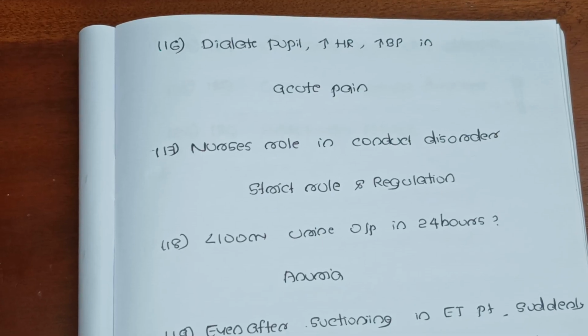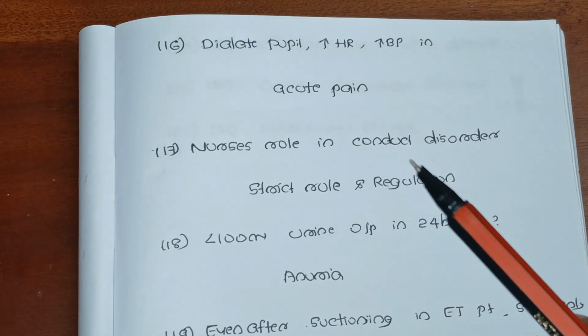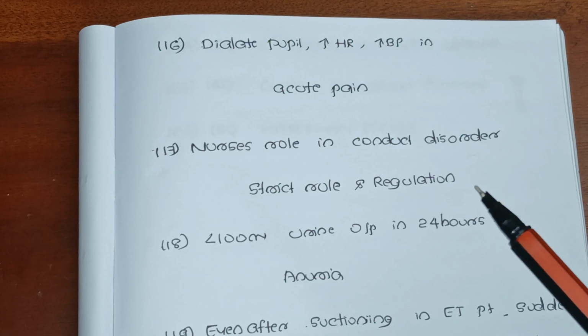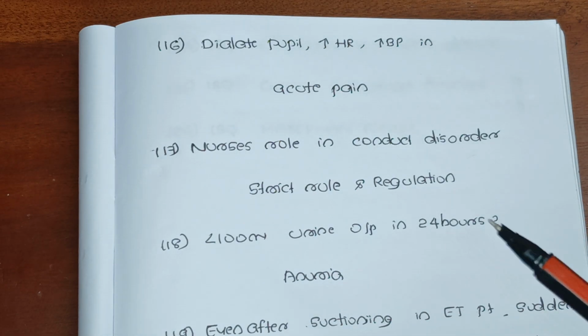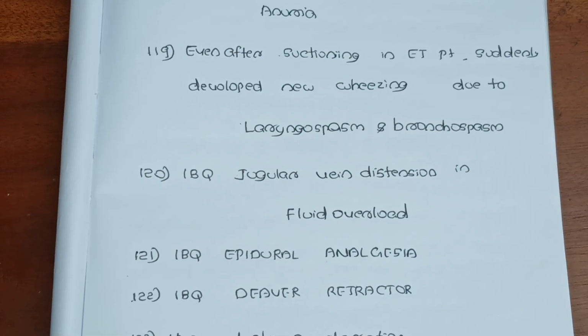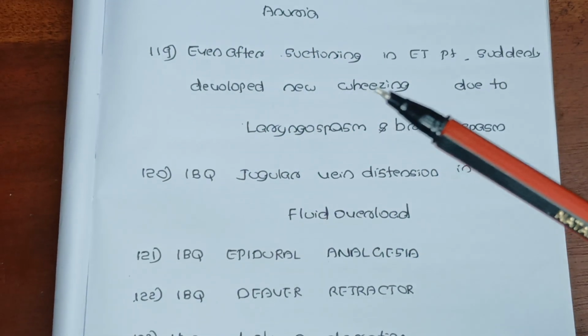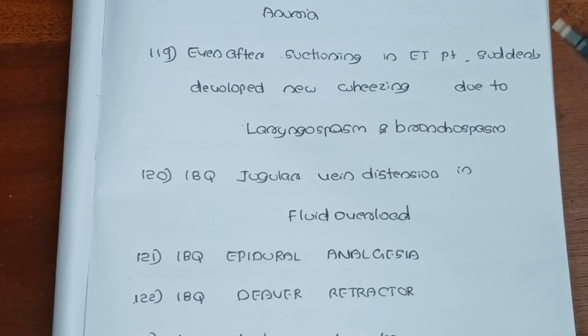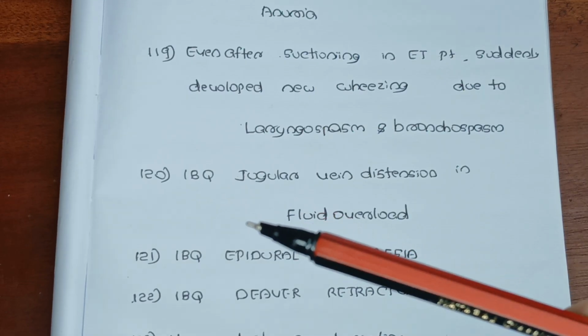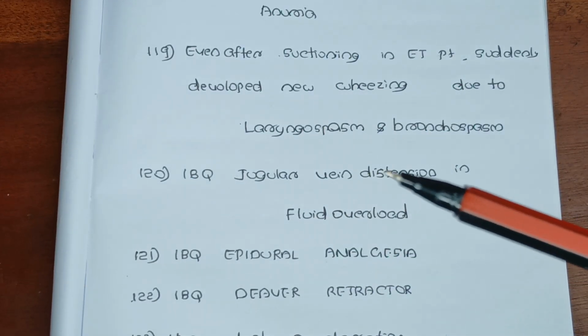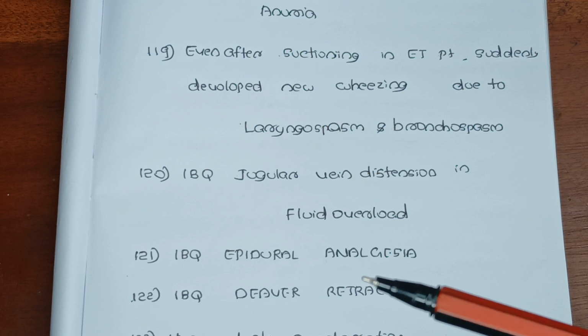116. Dilated pupil, increased heart rate, increased BP is seen in acute pain. Other options were neuropathic pain and chronic pain. 117. Nurse's role in conduct disorder is strict rule and regulation. 118. Less than 100 ml urine output in 24 hours indicates anuria. 119. Even after suctioning, the patient suddenly developed new wheezing due to laryngospasm or bronchospasm. 120. There was an IBQ regarding jugular vein distension. Jugular vein distension is seen in fluid overload.